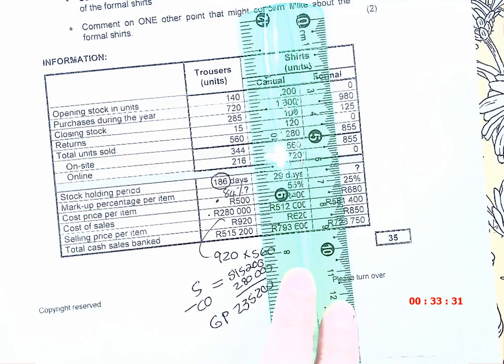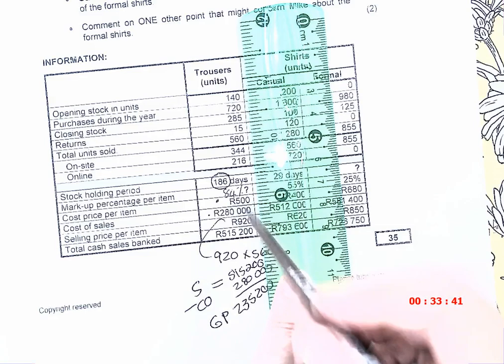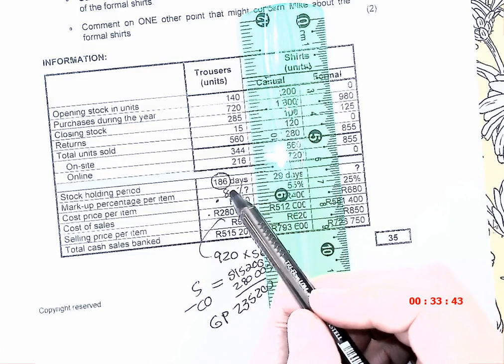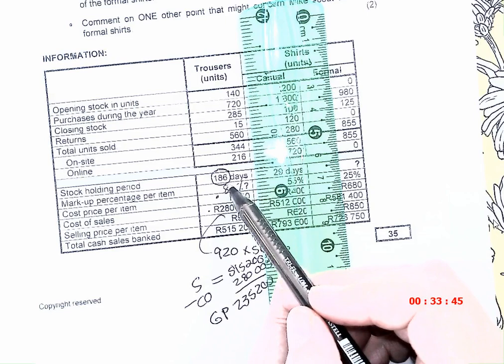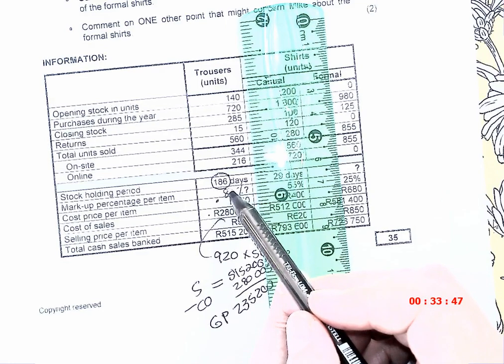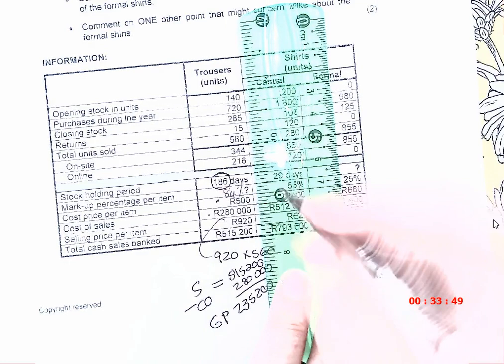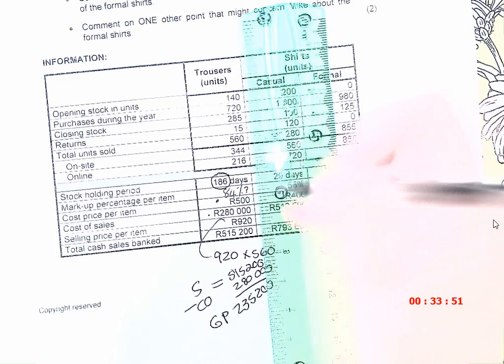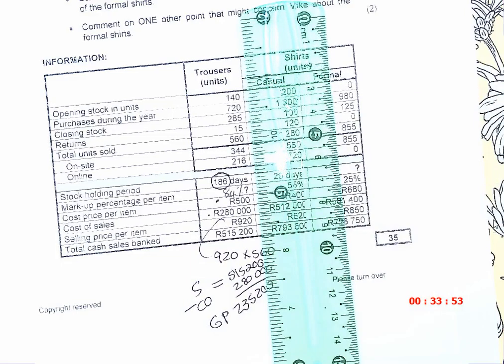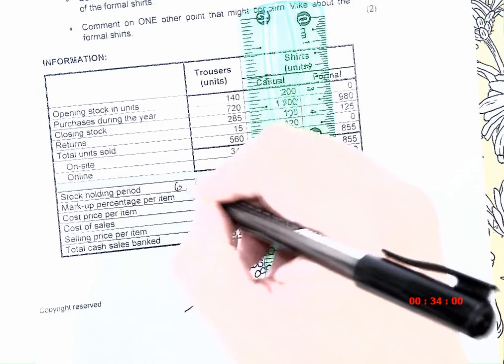Okay, let's quickly think. If it's 186 days, how many months is it? Because it's easier for us to think in terms of months. What will I do to get months? I divide by 12, right? And that gives me what? No, it can't be 15 months. That's not right. Divide by 30. I'm sorry, divide by 30. And it gives me 6.2. So I've got 6.2 months.